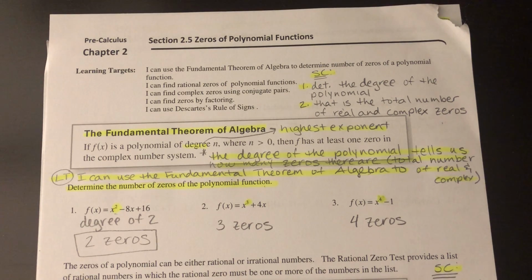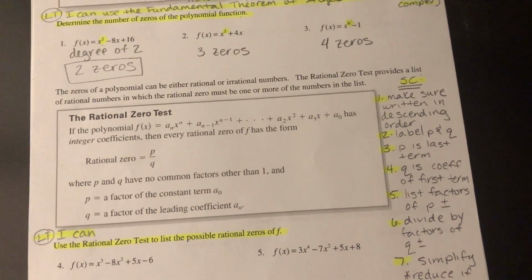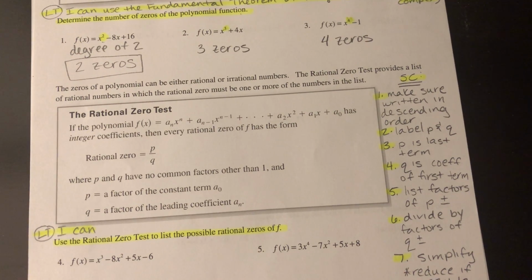Now let's move on to what's called the rational zero test. The rational zero test tells us all the possible rational zeros. So out of the total amount of zeros, the rational zero test is going to tell us how many possibilities we have for the rational ones.